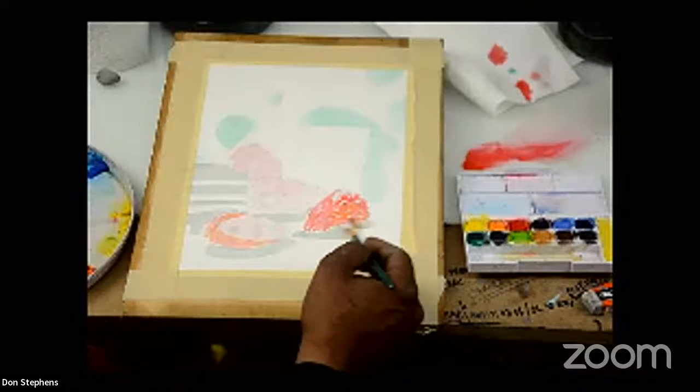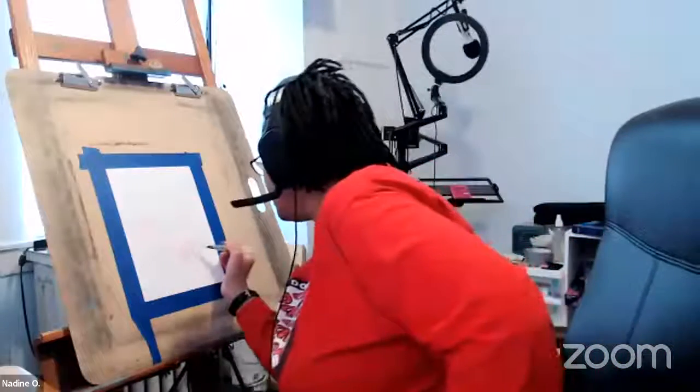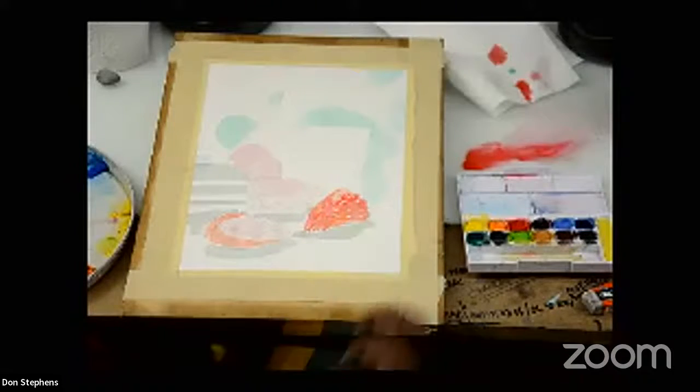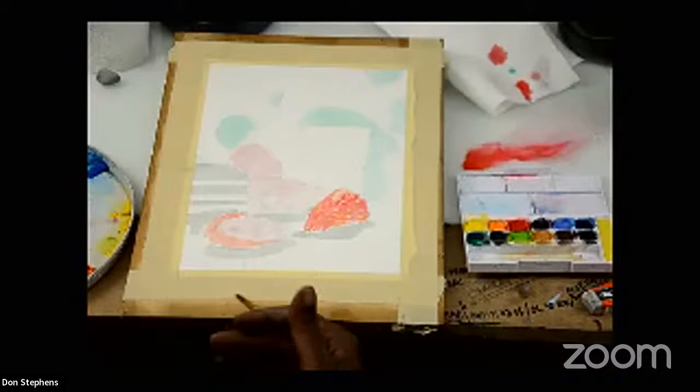You see that, Nadine? Look, and you see how the white spots pick up the yellow? Wow. And I'm not really worrying about trying to be perfect. I'm not trying to be photoreal right now. I'm just trying to be expressive, just like everybody else right now. Just drop it in, utilize it.